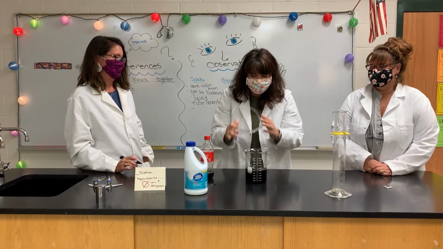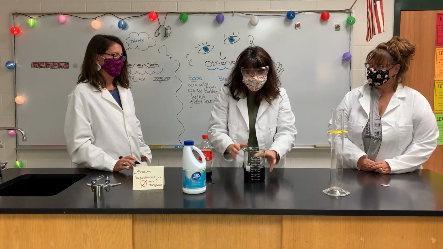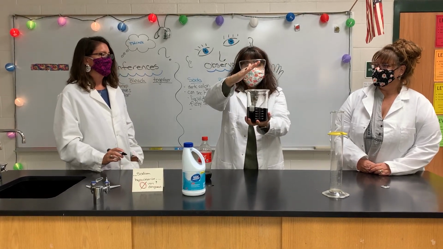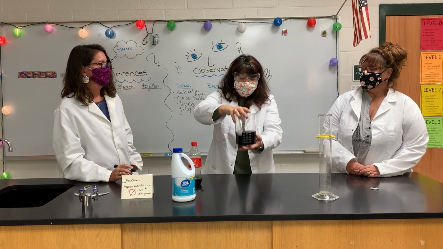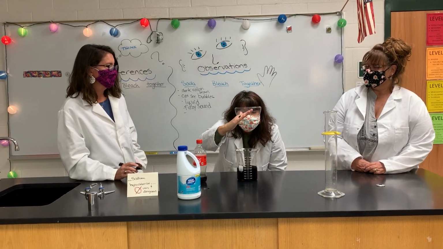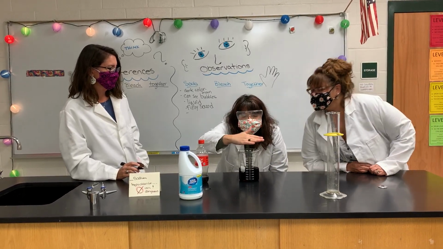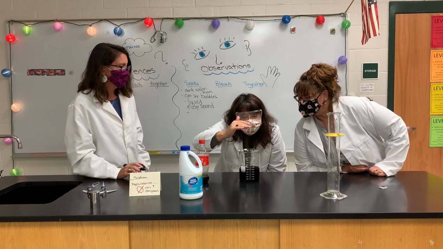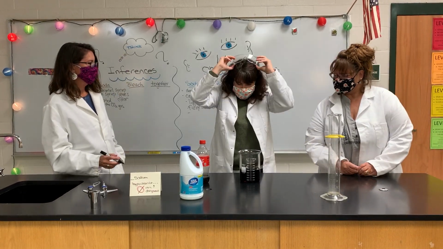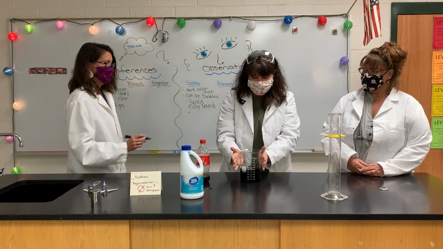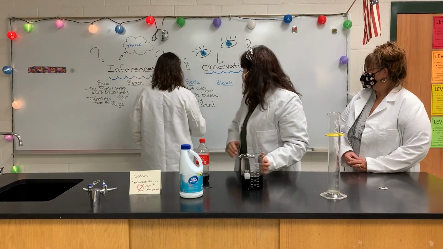And then we're going to do the method that we use that's safe for when we are trying to see if it has an odor. We hold it out, or we can actually come down to it and just waft it over. It has a very neutral, a sweet kind of smell, but not too strong. So, a slightly sweet smell.